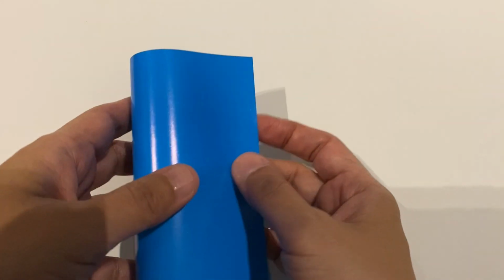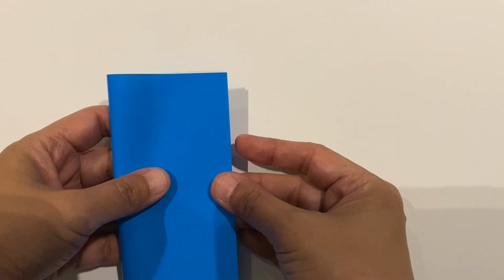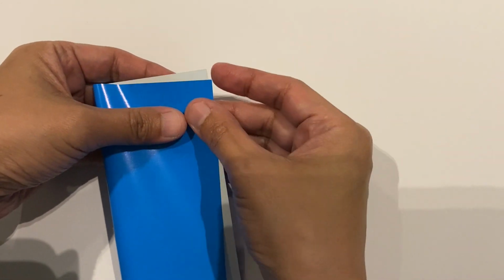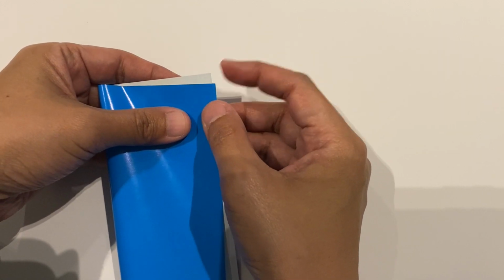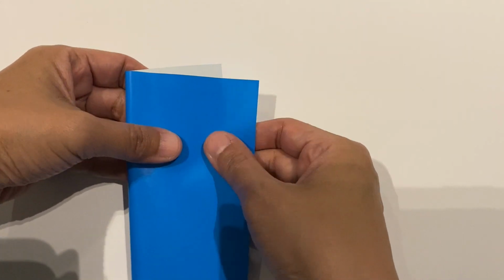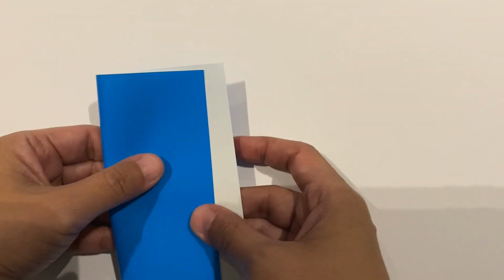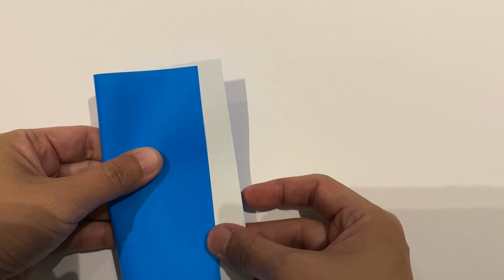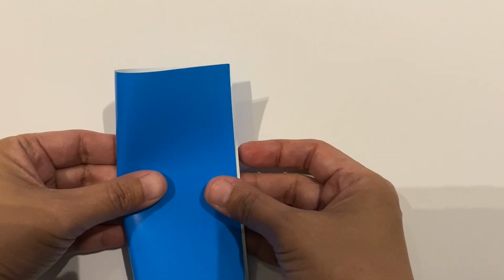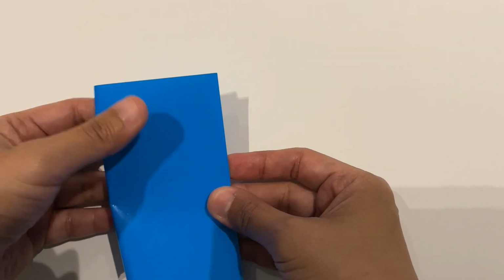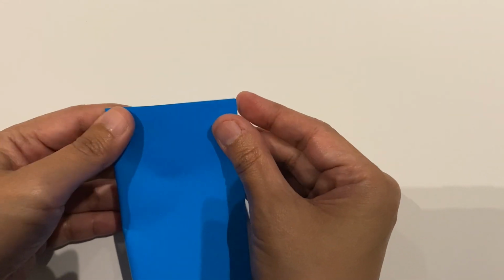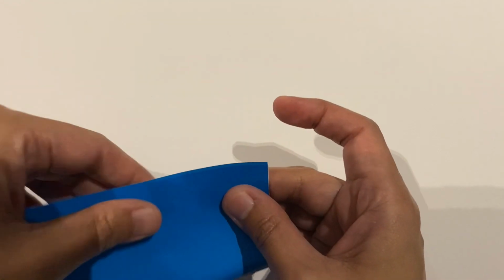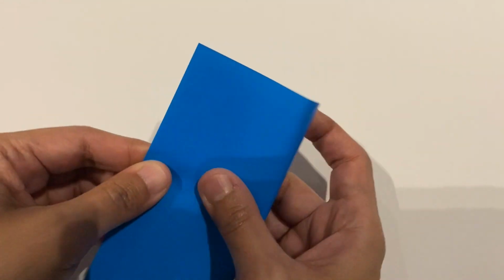Because it's a square, all the sides are equal, so when I fold, I have to make sure that the edges meet each other. I cannot fold it so that one edge is longer than the other. When I talk about half, that means it's exactly half. Edge meets edge, so that's half.